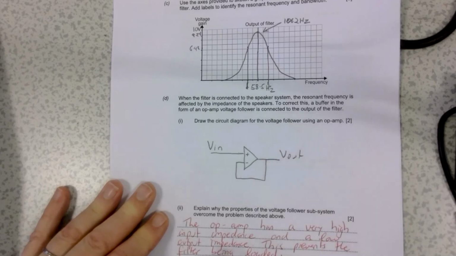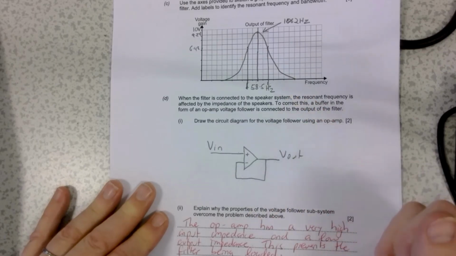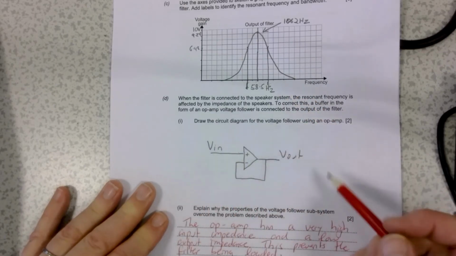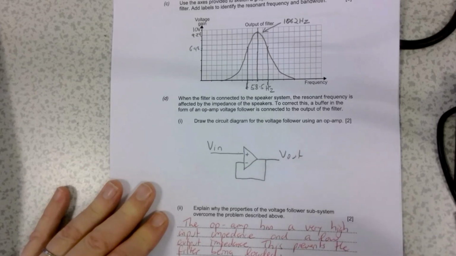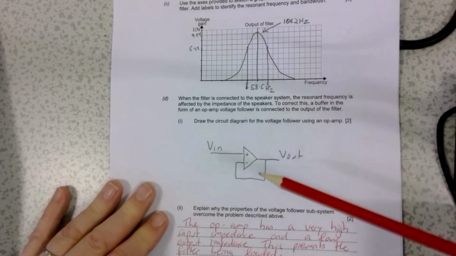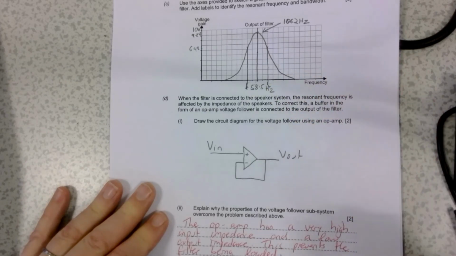And that high input impedance means that the filter is not being loaded, i.e. there's no current flowing out of it, so therefore its resonant quality factor and resonant frequency aren't affected. And that is that.